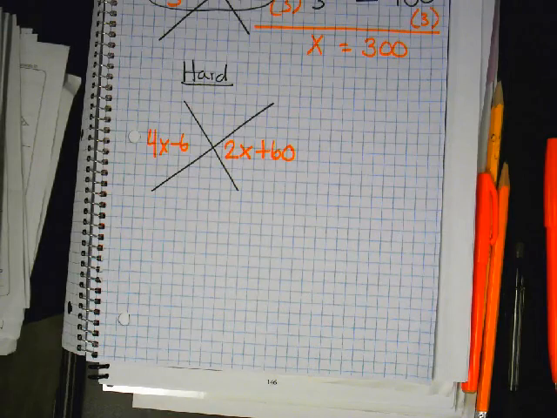Okay, write down the math problem first. Don't be scared of what's up there. Okay, what do I know? What kind of angles are these? These angles are vertical, so that means that they're equal to each other. So write down the math problem that has an equal sign in between them.